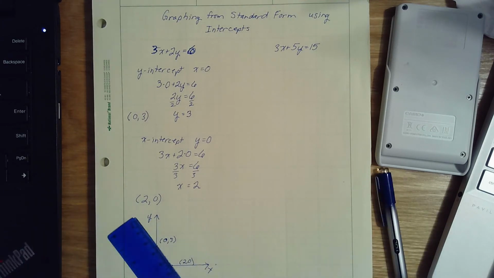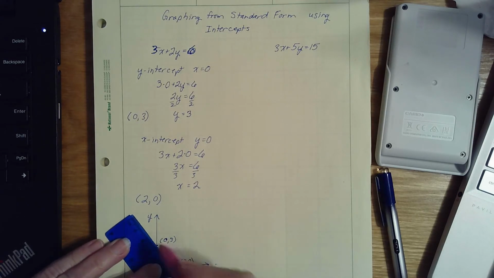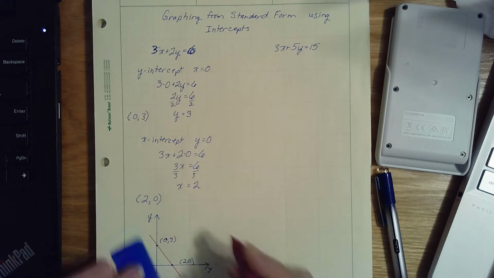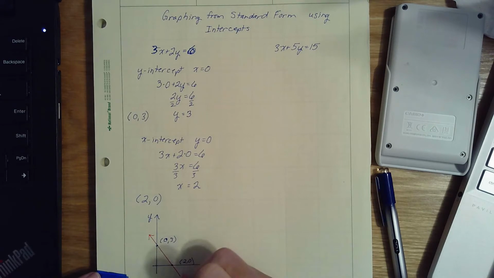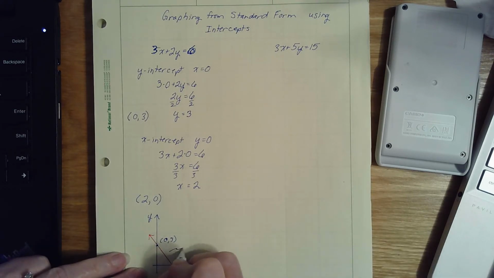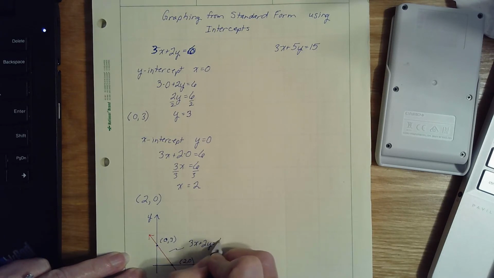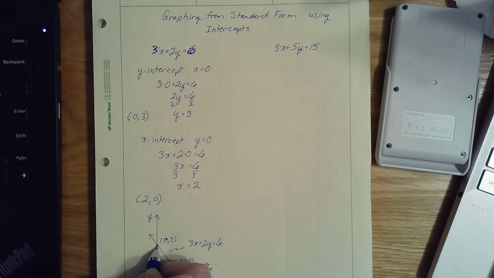those points. Use a different colored pen so we can see that line very clearly. And that line is the line that is in the form of 3x plus 2y equals 6. Now this point right here would be the b if we were recording, if we had slope-intercept form. Our b would be equal to 3. So we do see that here.